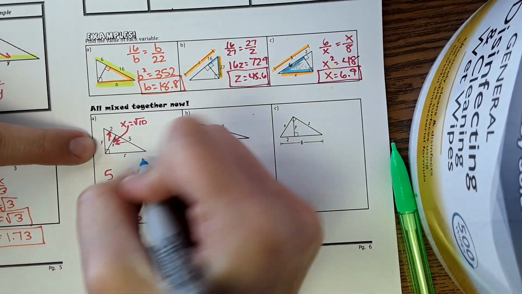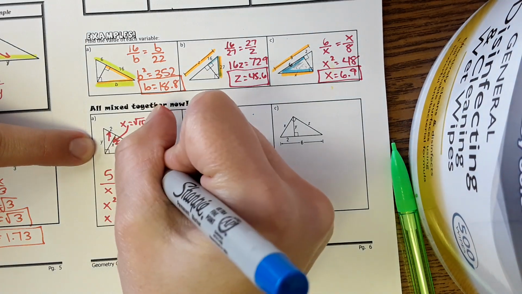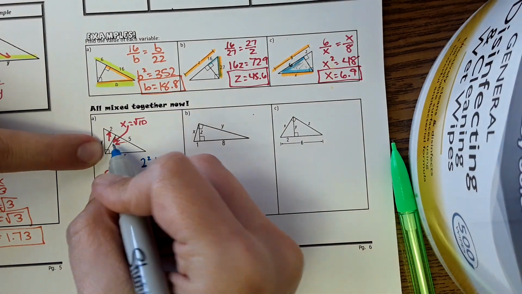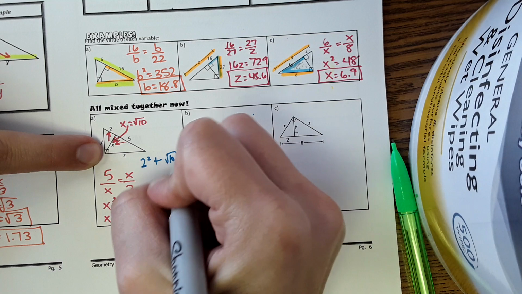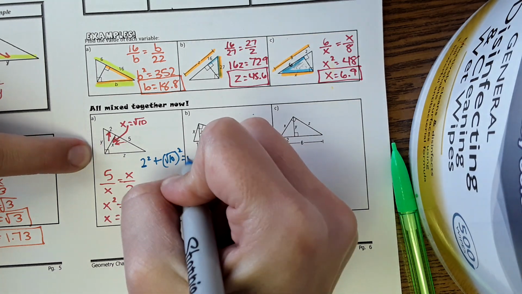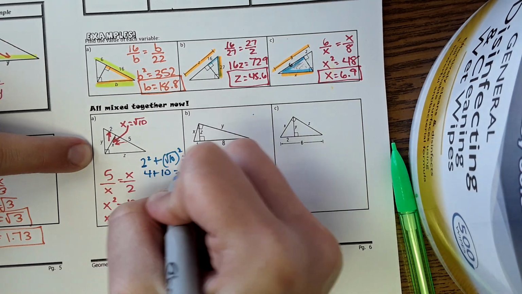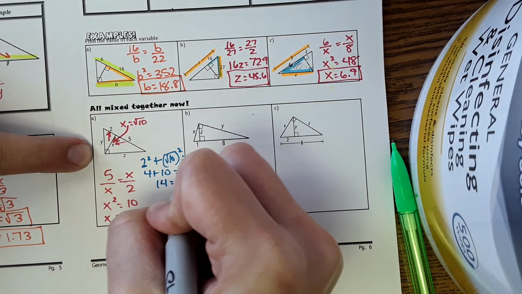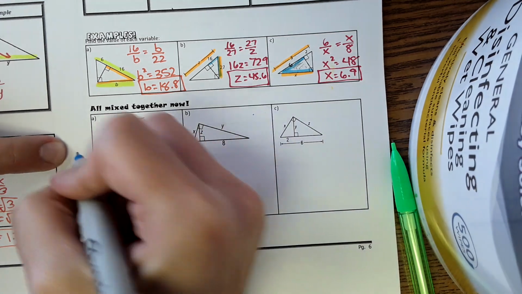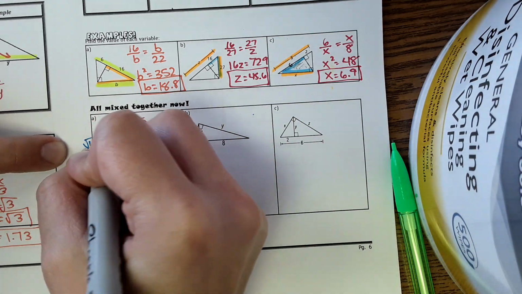So I would do 2 squared plus, we know that this is square root of 10 now, squared equals y squared. That length right there. So 4 plus 10 equals y squared. 14 equals y squared. Square root of 14 for y.